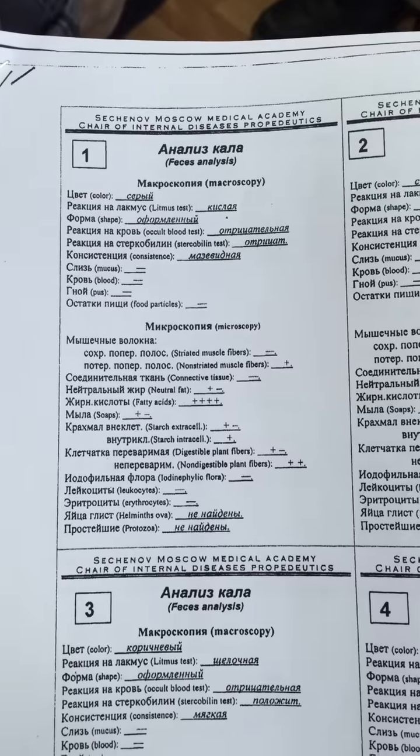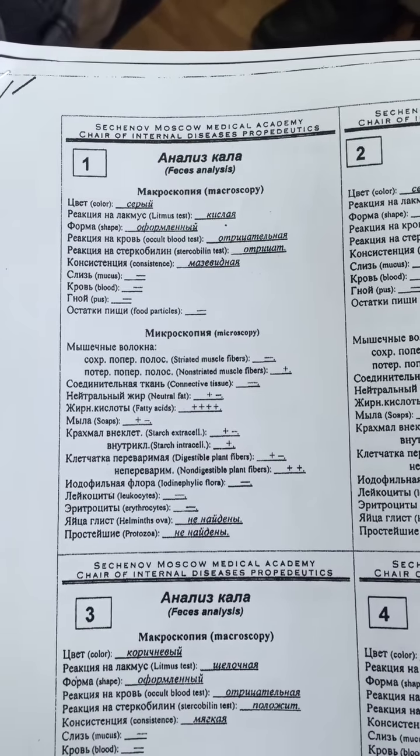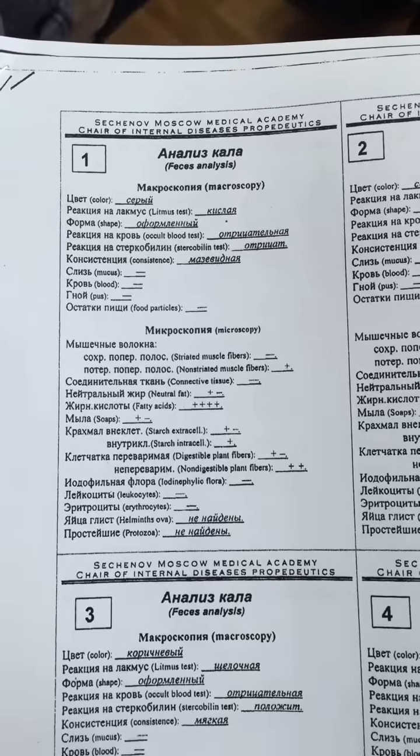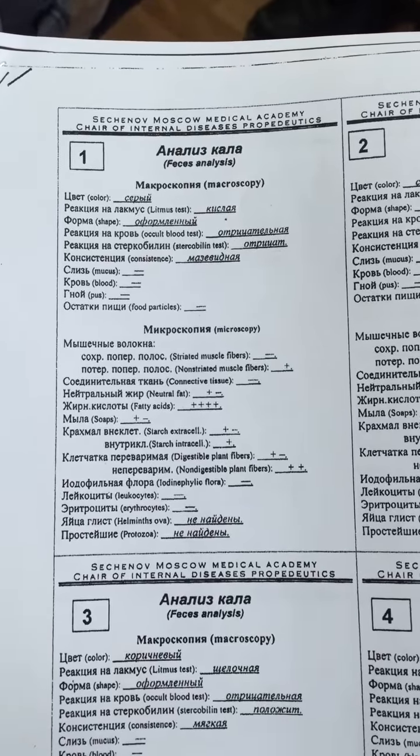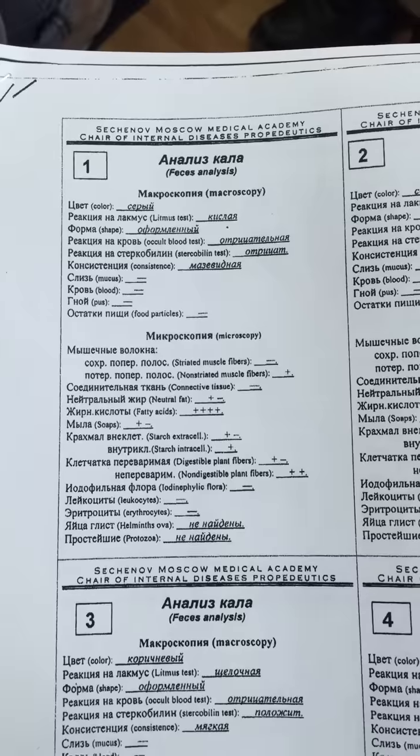Mucus is absent, blood is absent, pus is absent, food particles also absent. So, microscopy.